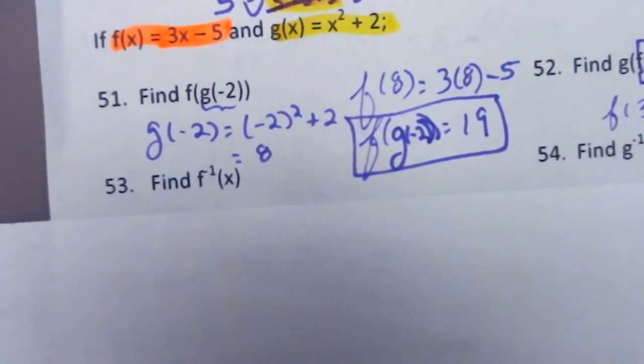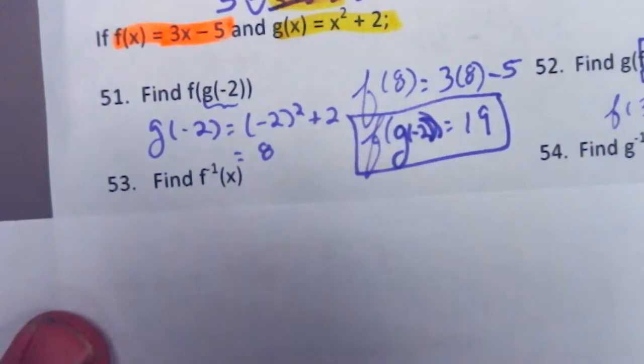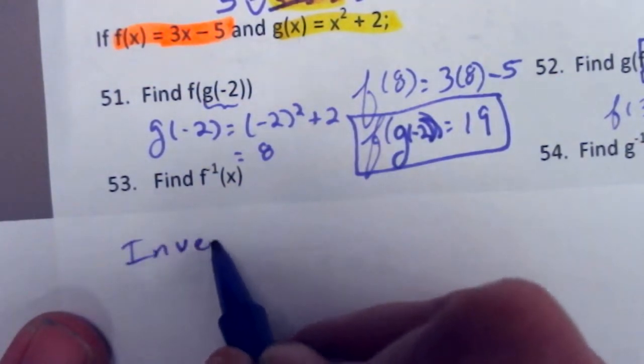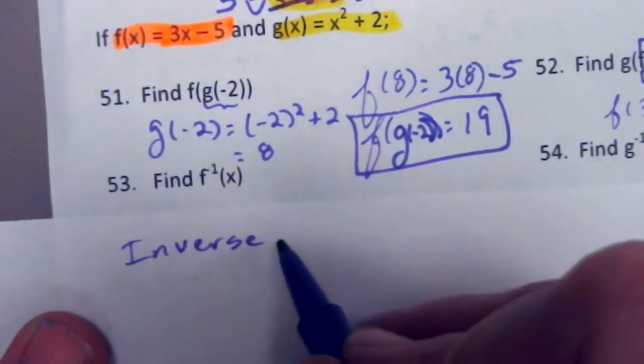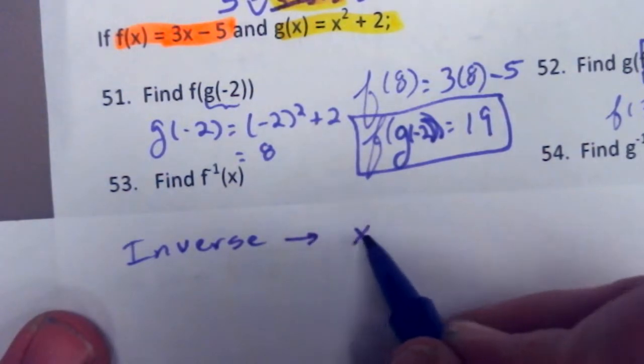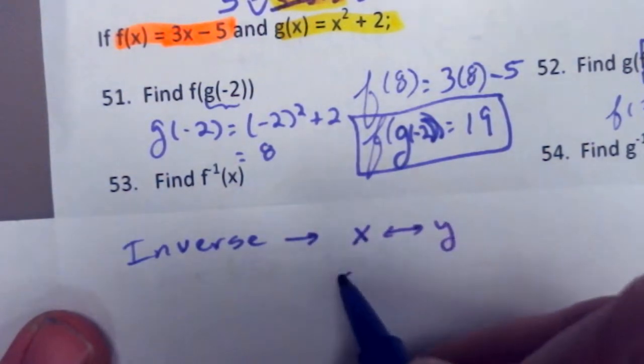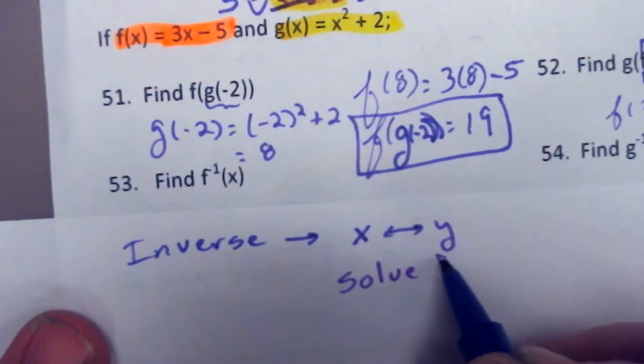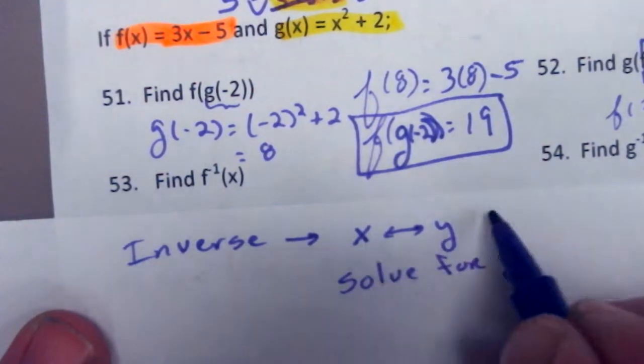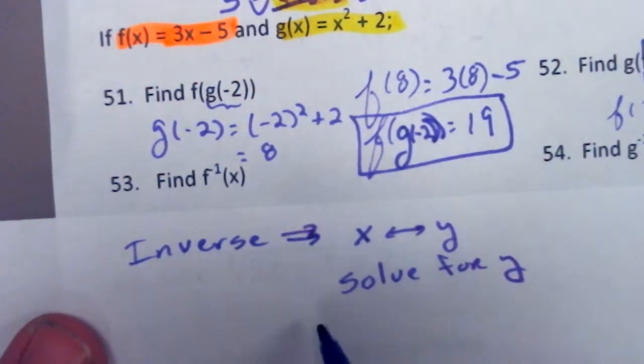All right, 53 and 54, find the inverse functions. This would be a nice note to have on your final. To do inverse functions, on your final note sheet, remember you take x and you switch it with y, and then you solve for y. Okay, that's how you find the inverse of a function. Switch x and y and then solve for y.